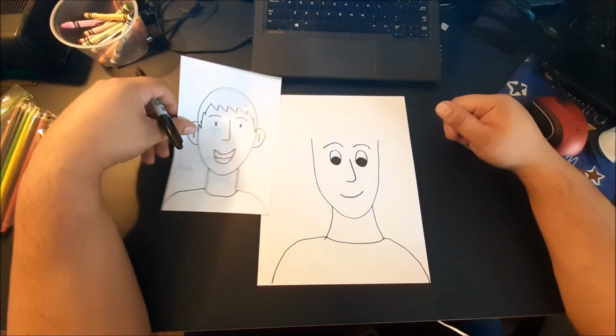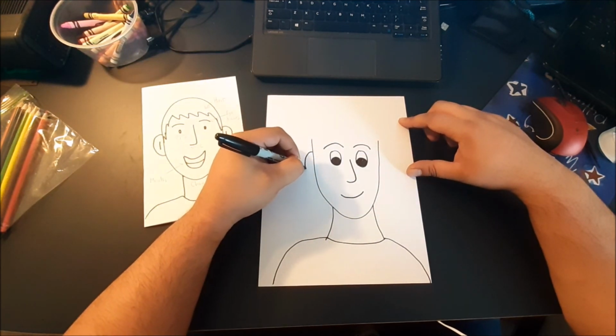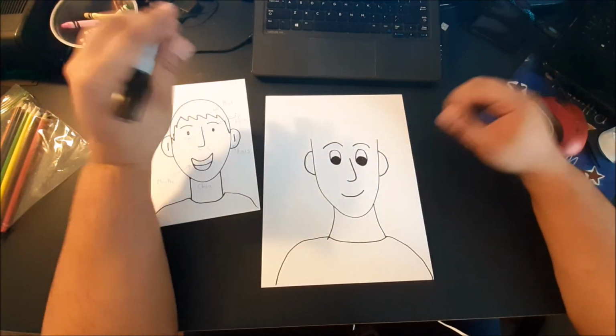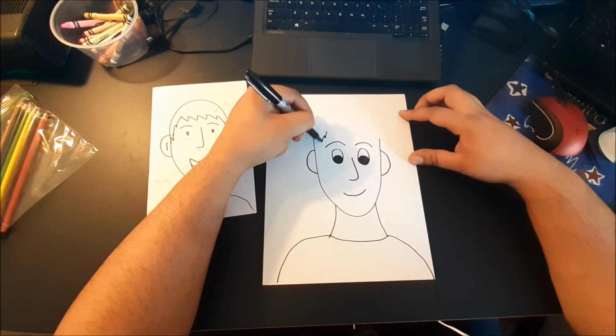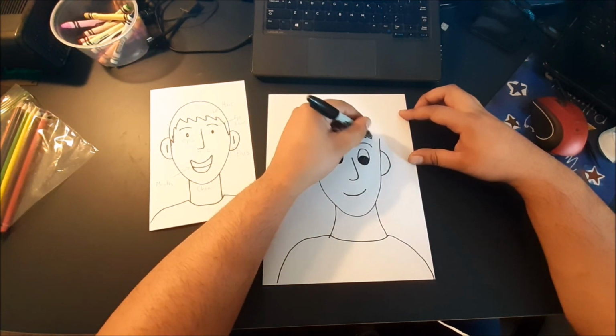Oh no, I forgot my ears. So to draw ears, you can draw them as kind of like a letter C, backward C. Okay, I'm going to draw my hair. So my hair is looking a little messy. I need to get a haircut.